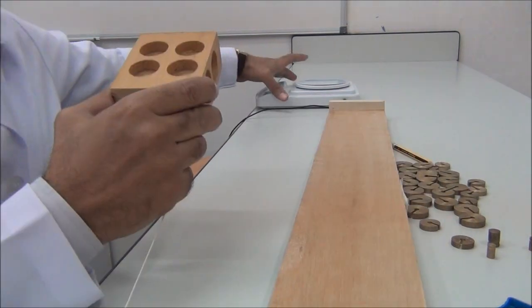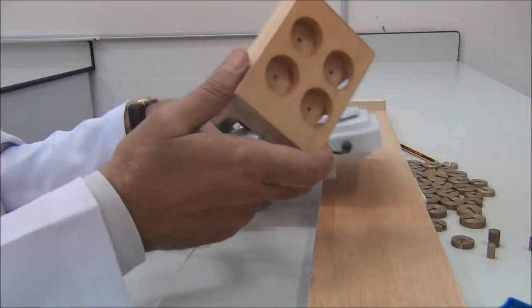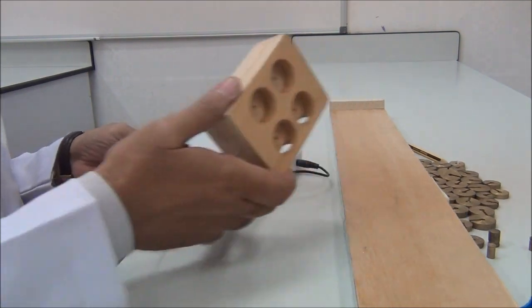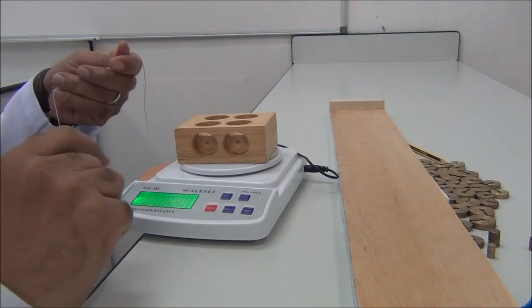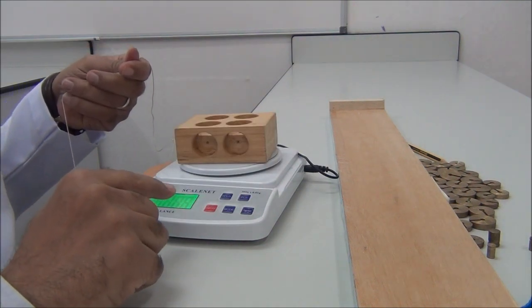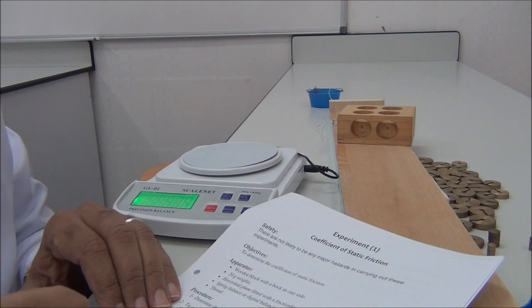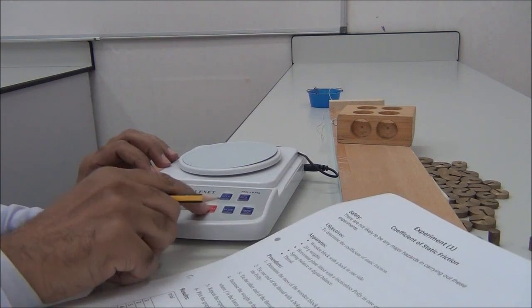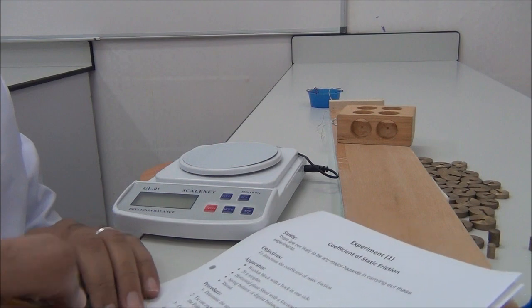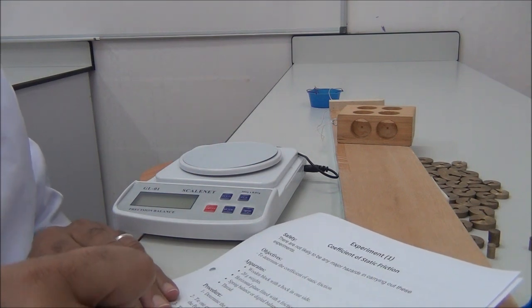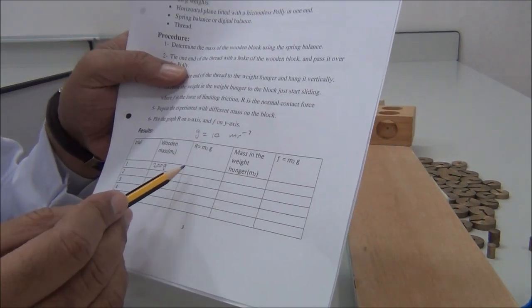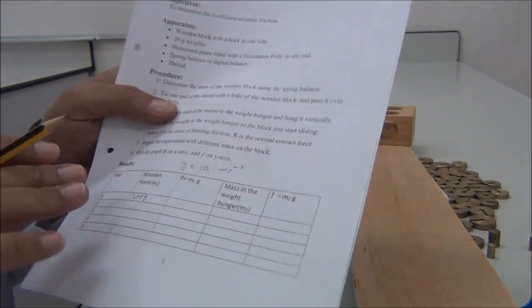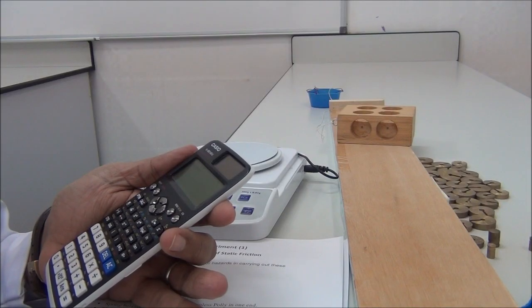First step, we find the mass of the wooden block by using a digital balance. The mass of the wooden block, M1, is 200 gram. R equals M1 times g. Let g equal 10 meter per second square. So R, the normal contact force, equals mg. We change 200 gram to kilogram. The normal contact force is 2 newton.